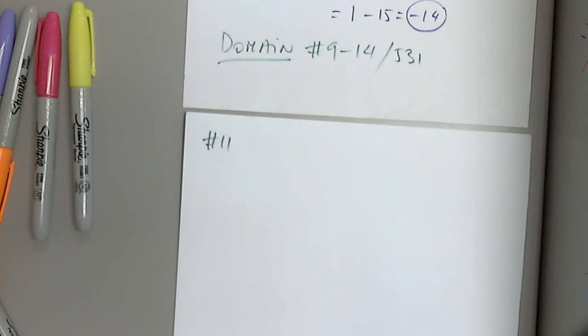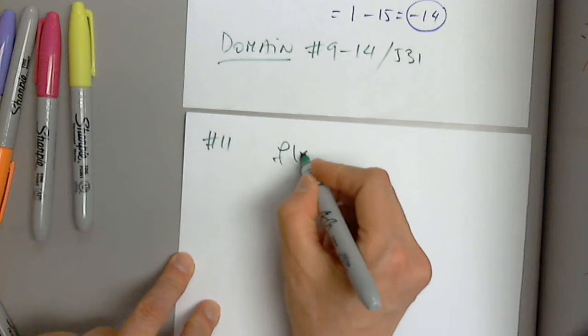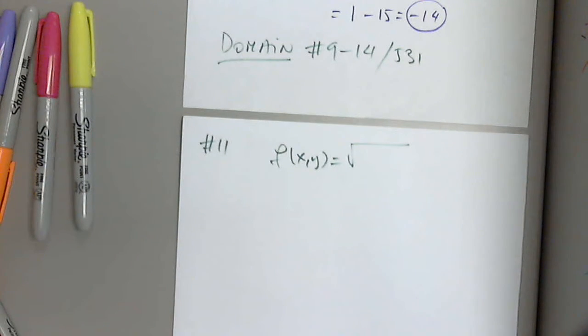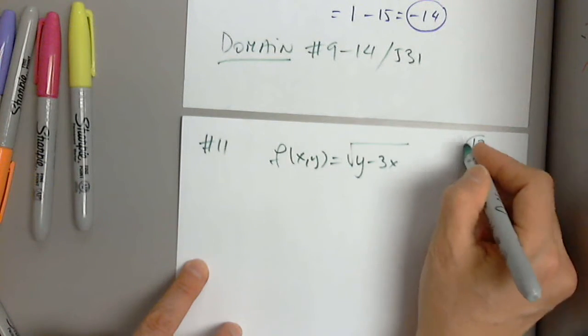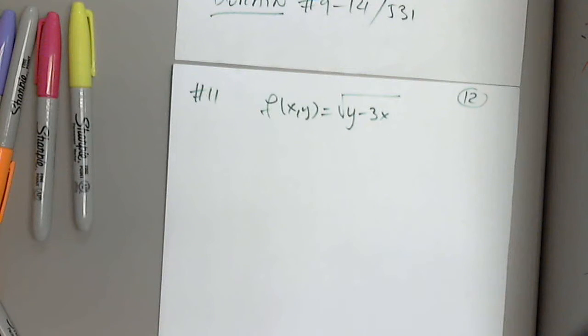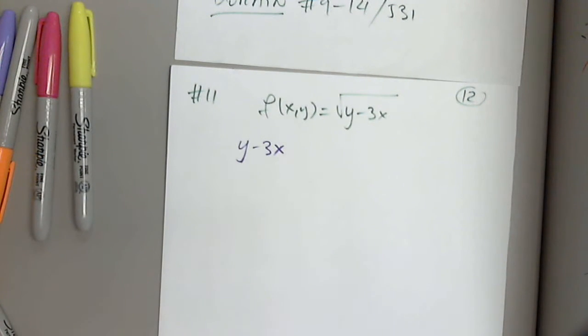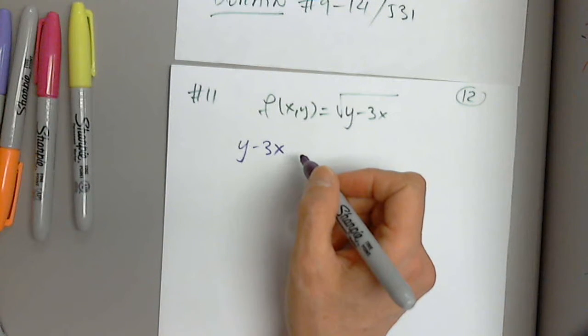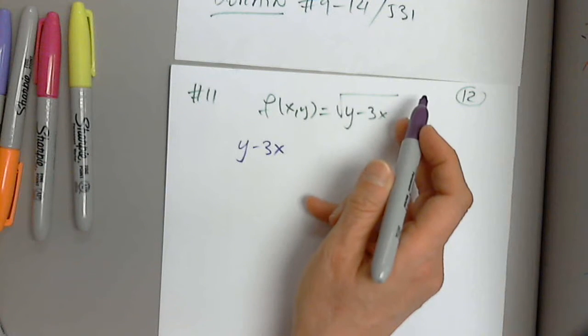The function f of x comma y is the square root of y minus 3x. Perfect. So how do I determine the domain of this function of 2 variables, x and y? It's the square root of y minus 3x. What do I have to write? The only thing that I can write: y minus 3x must be greater than or equal to 0, because it's under the square root.